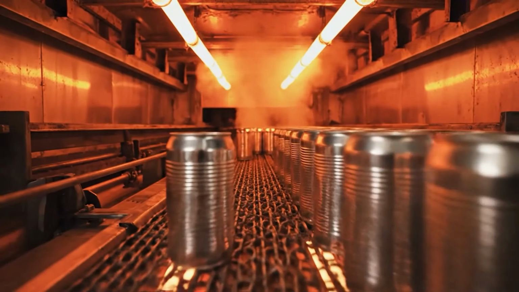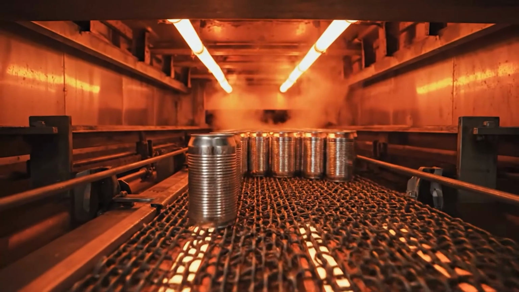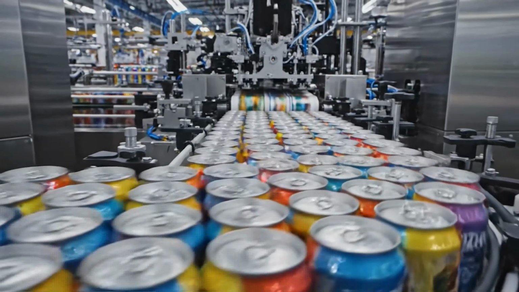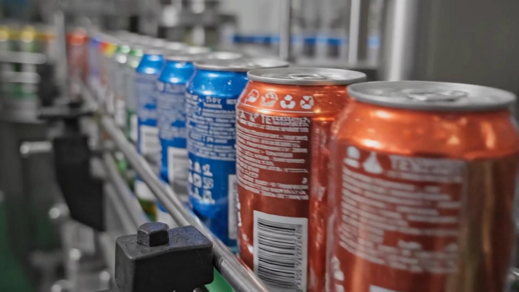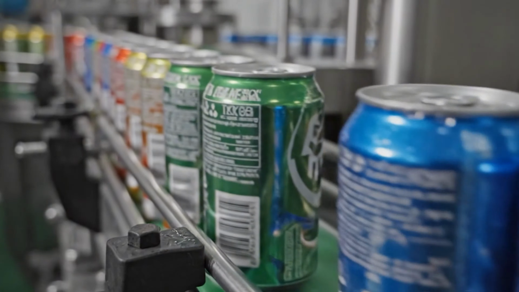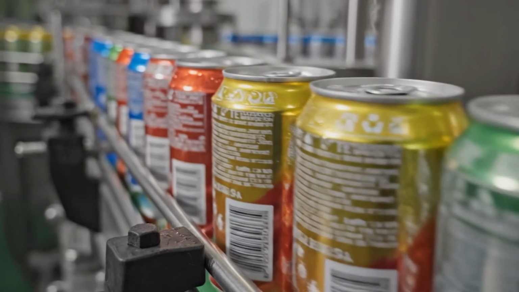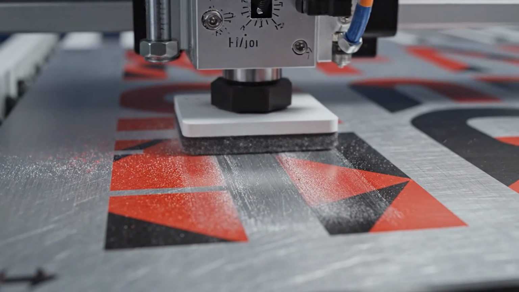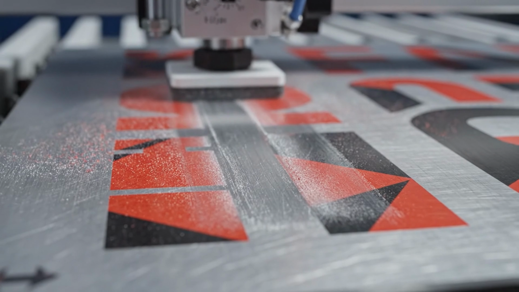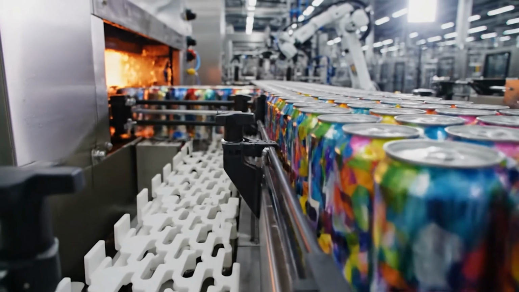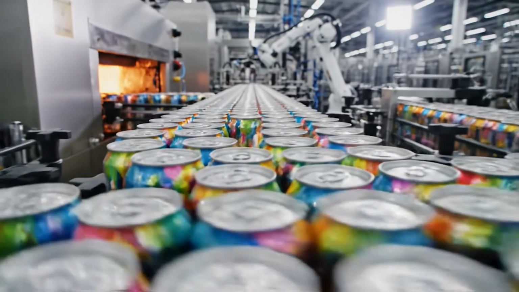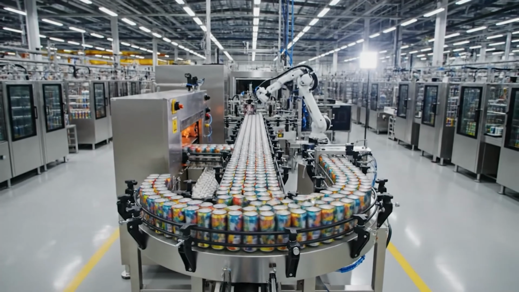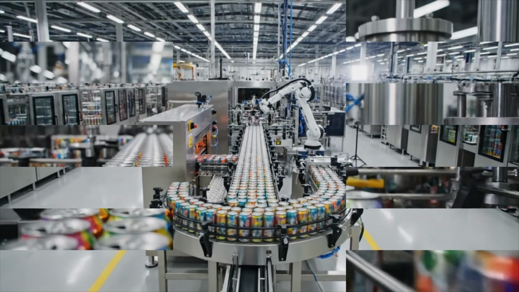Once protected internally, the can moves to external printing. Printing serves both functional and commercial purposes. It identifies the product, brand, and regulatory information. The ink must bond securely to the aluminum surface. If adhesion is poor, graphics may peel or fade. Printed cans are heated again to cure the ink. After cooling, the cans are ready for final shaping and inspection.